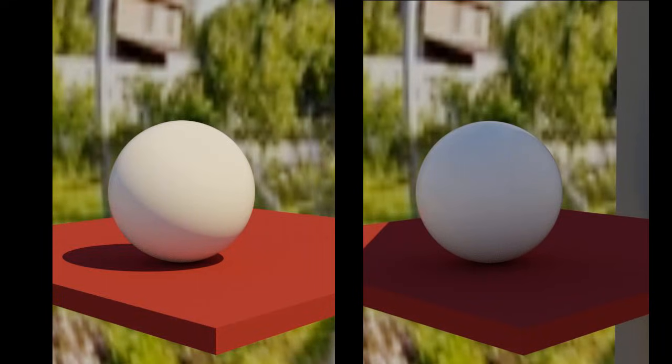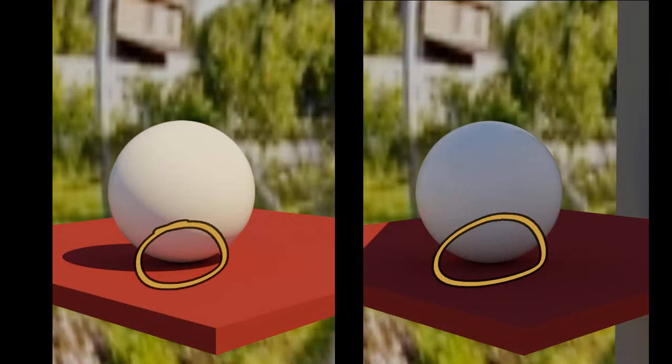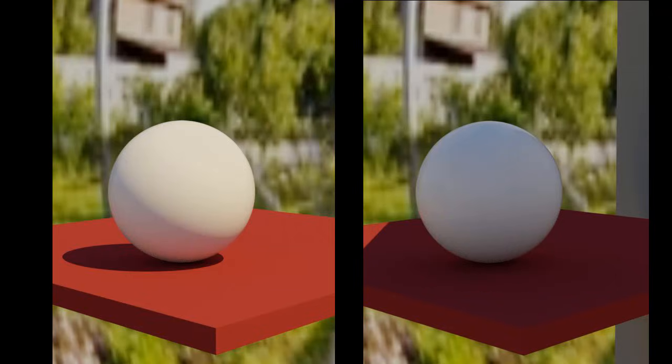The first is happening in this bottom area. When the sphere is totally in shadow, we no longer get that strong red reflected light. The reason is simple, there's no longer any strong sunlight rays bouncing in that immediate area.